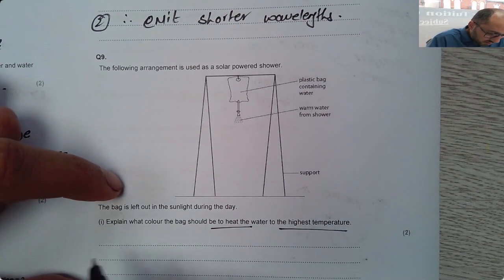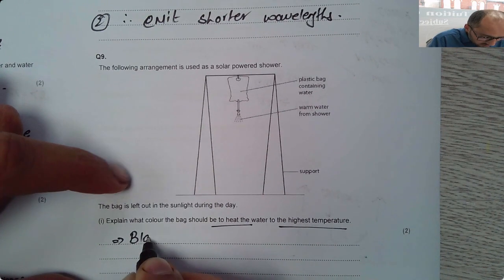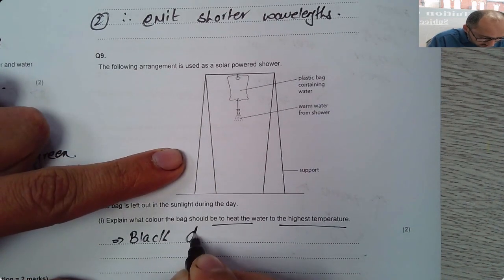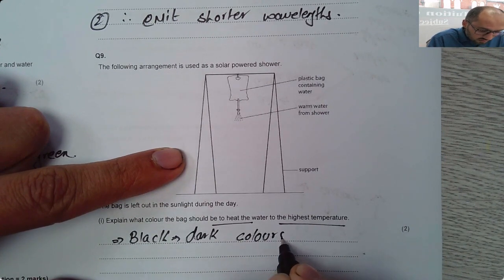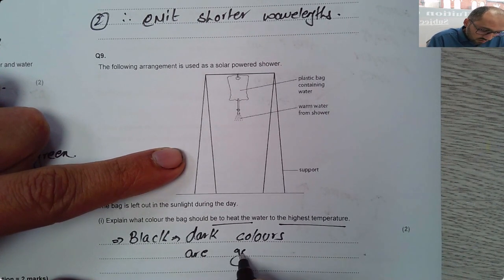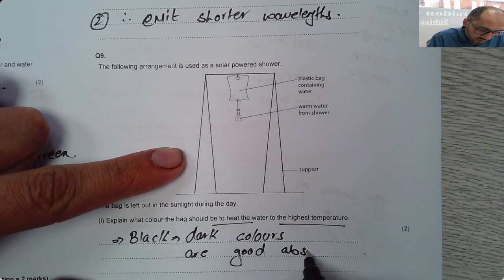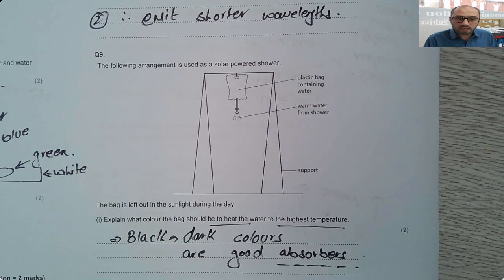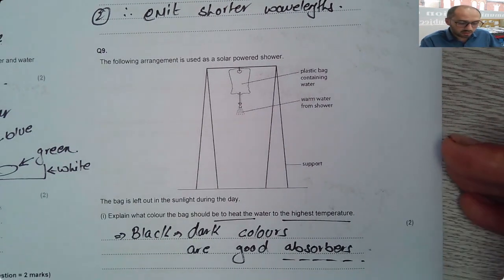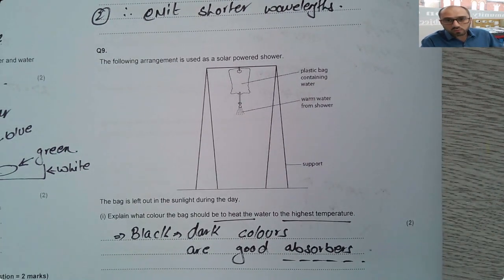So we can say it should be black, because dark colors are good absorbers. Okay, this is an important word here. Dark colors are good absorbers. It will absorb more energy, and therefore the temperature will increase.